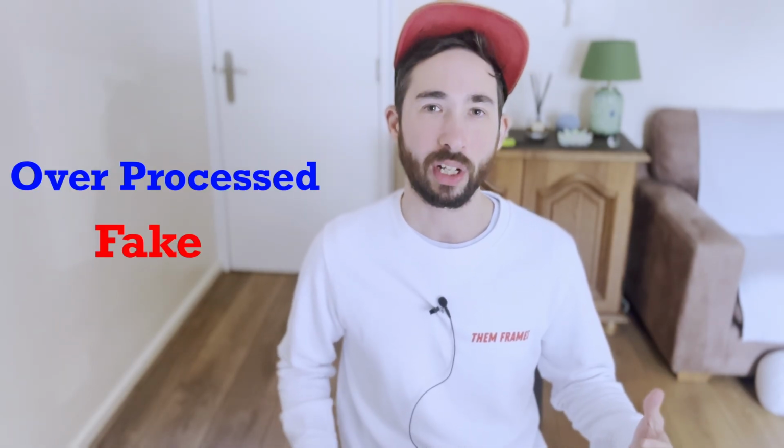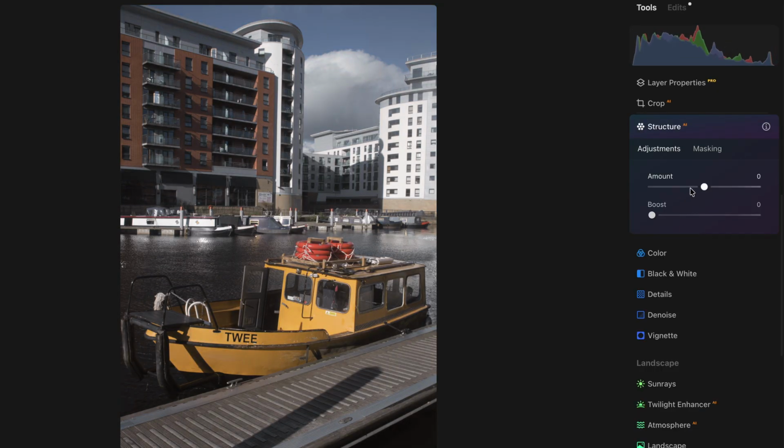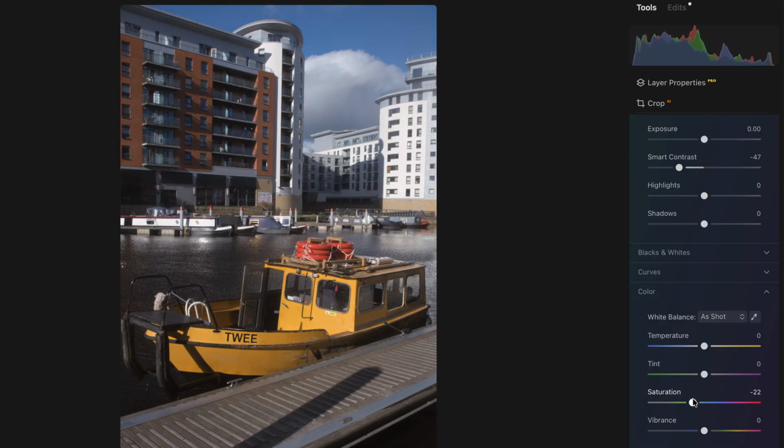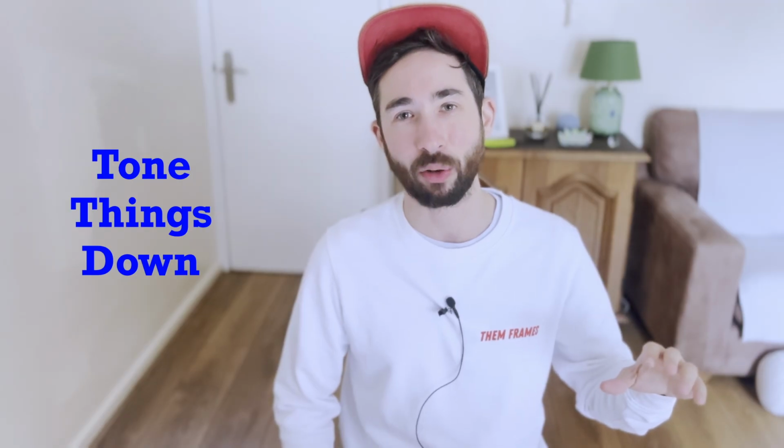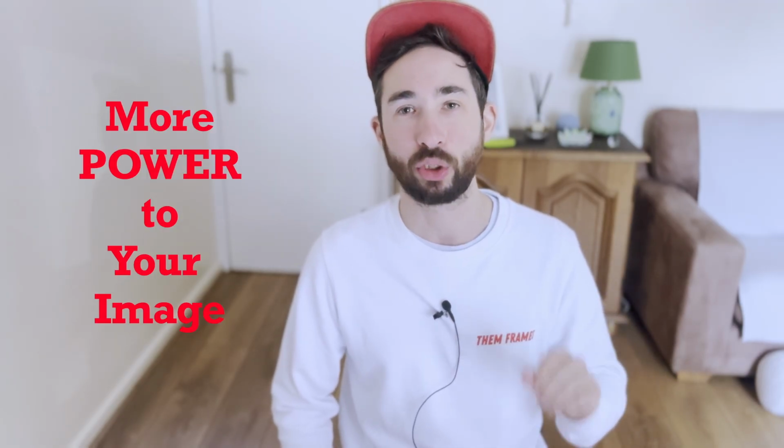In fact, when we do this, this can often lead to images looking over-processed, fake, and just so far removed from reality that it loses all the character that it had when you first saw the scene. Now, there's nothing wrong with adding more to a certain extent, but there's absolutely a lot right with reducing the contrast, reducing the clarity, softening the sharpness. It can give you excellent results, especially if you're into film-like photography and you want that kind of classic bygone era look. Don't be afraid to tone things down, and that can actually give more power to your image.